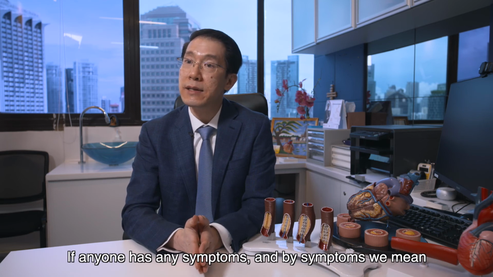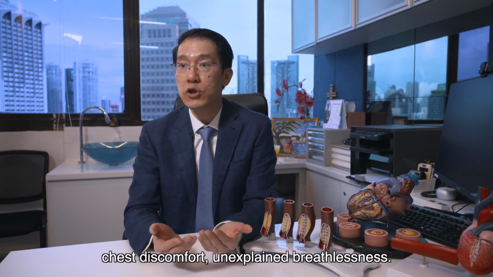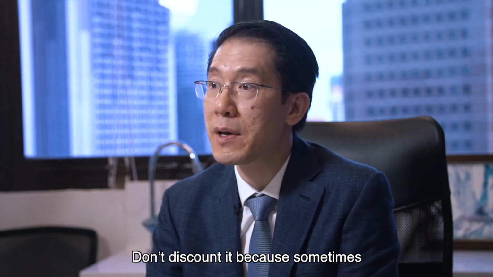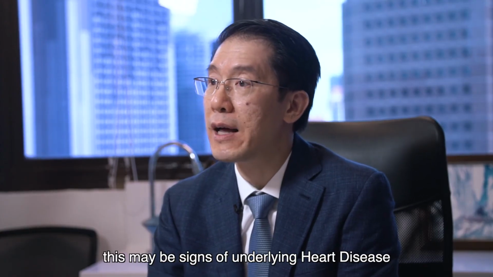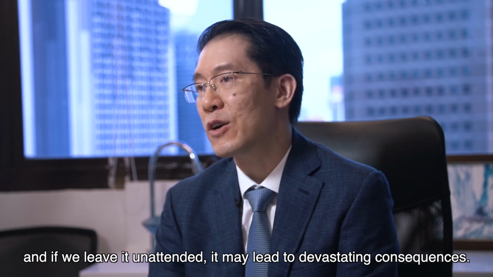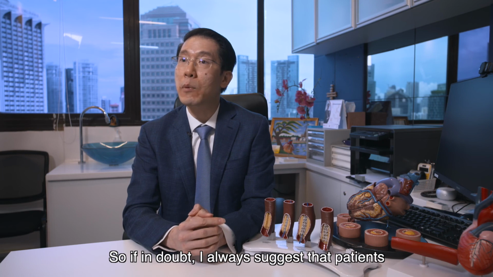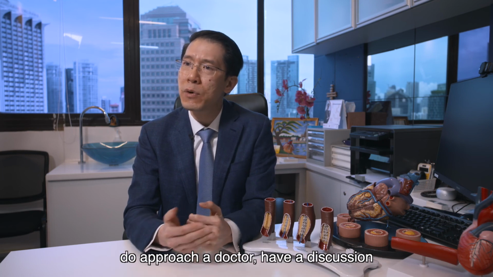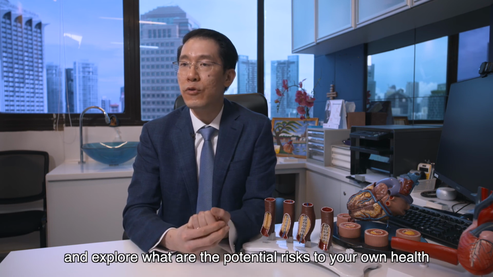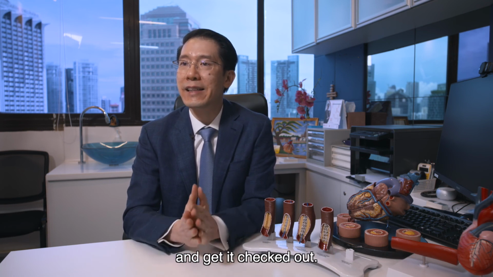If anyone has any symptoms, by symptoms we mean chest discomfort, unexplained breathlessness, don't discount it, because sometimes this may be signs of underlying heart disease, and if we leave it unattended, it may lead to devastating consequences. So if in doubt, I always suggest that patients do approach a doctor, have a discussion, explore what are the potential risks to your own health, and then get it checked out.